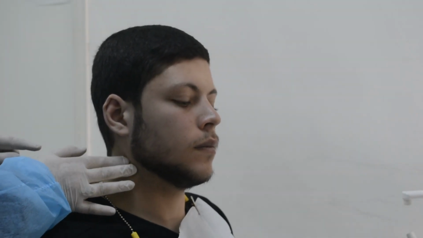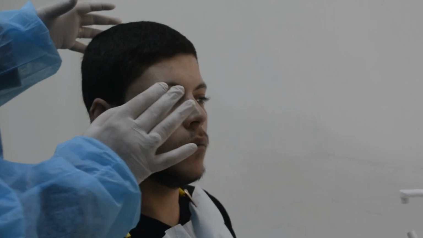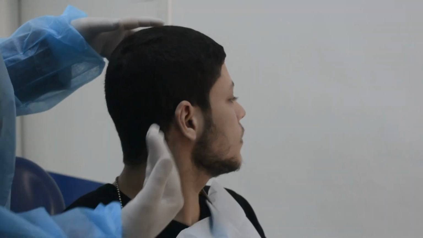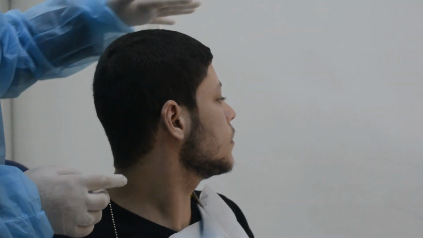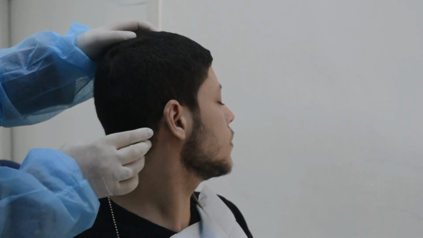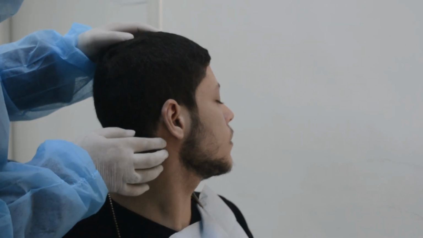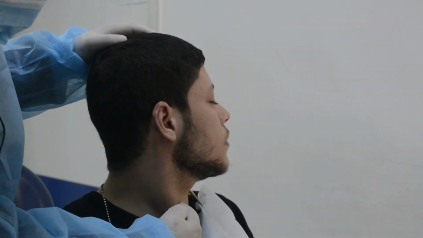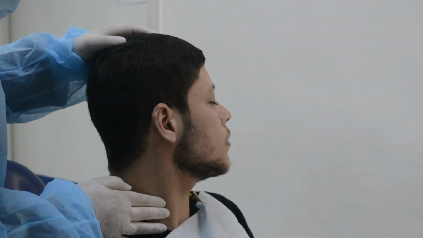These are the superficial lymph nodes of both sides. Now I ask the patient to look to the opposite side, to the left or to the right. Now he's looking to the left. I am examining the deep cervical lymph nodes. The deep cervical nodes are either behind the sternocleidomastoid or in front of the sternocleidomastoid.